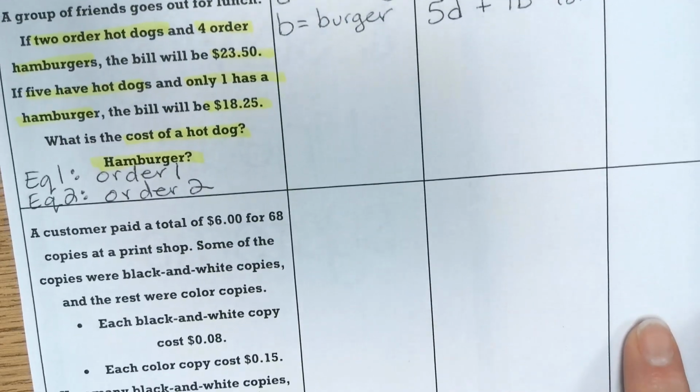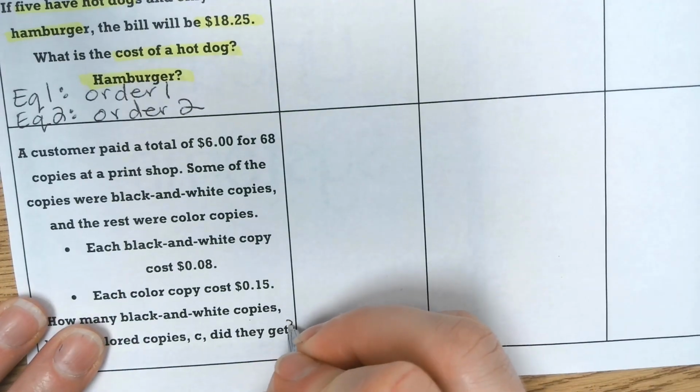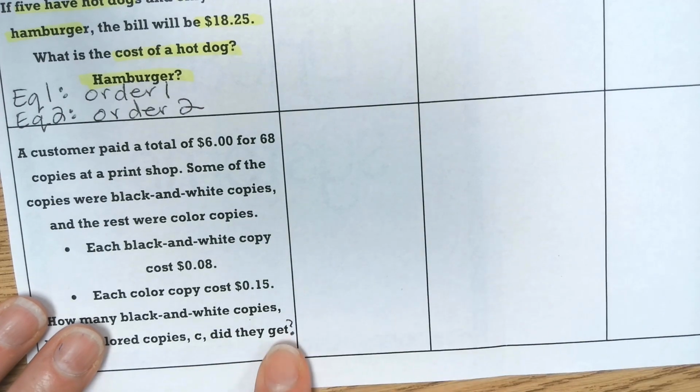Okay, the last example. Customer paid a total of $6 for 68 copies at a print shop. Some of the copies were black and white, and the rest were color copies. Each black and white copy cost 8 cents. Each color copy cost 15 cents. How many black and white copies, B, and color copies, C, did they get? Add your little question mark at the end.